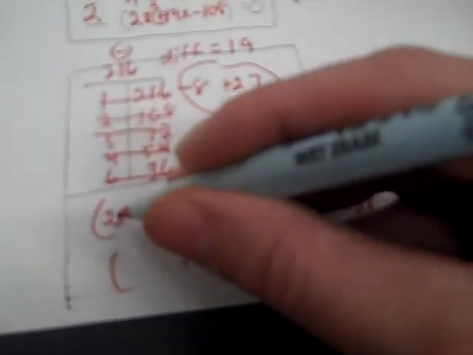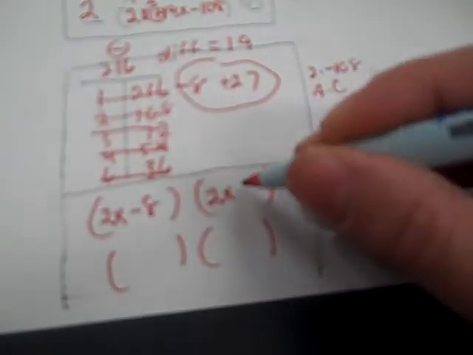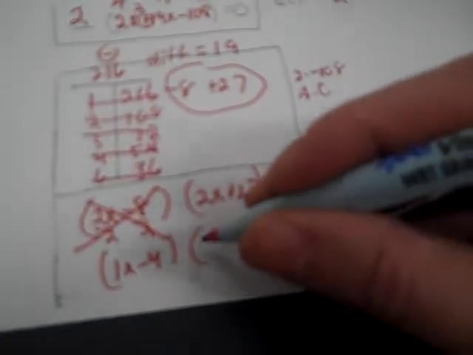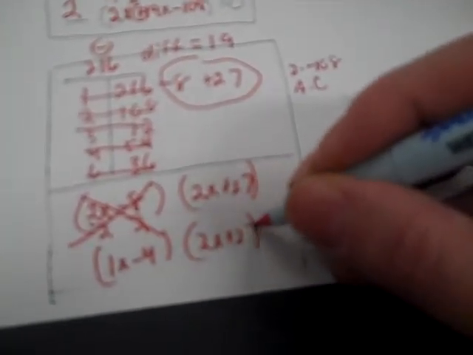So I write 2, but then I break the x squared down to x, and then minus 8 and plus 27. 2 and 8, the greatest common factor is 2, so that would give me 1x minus 4. Cross that out. 2 and 27, the GCF is 1, so that'll just stay 2x plus 27.